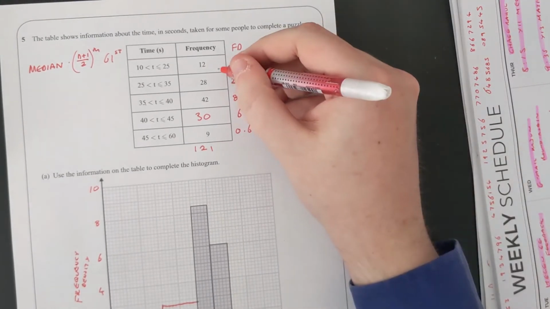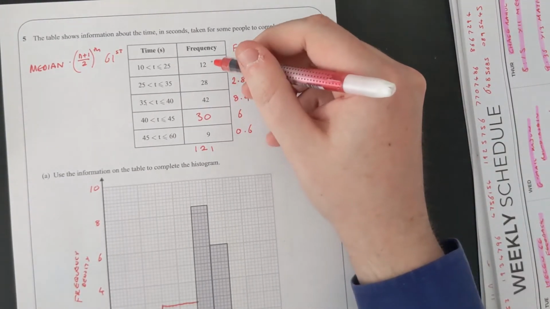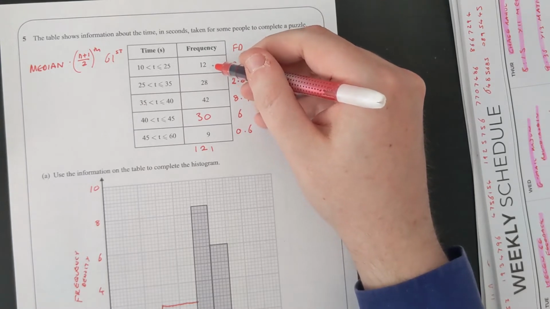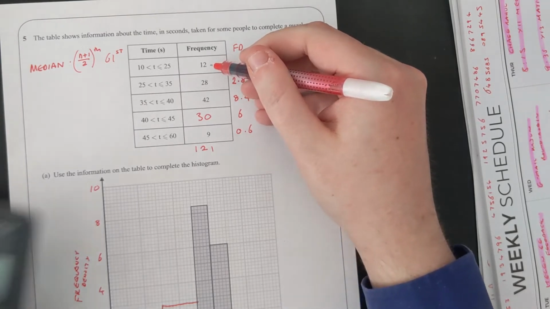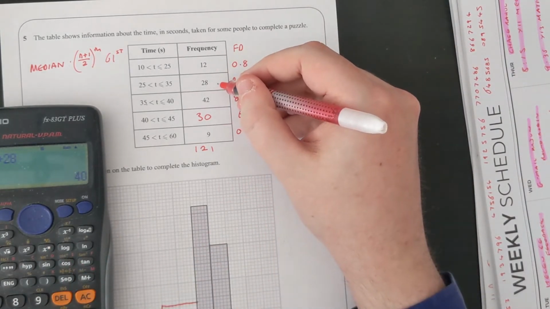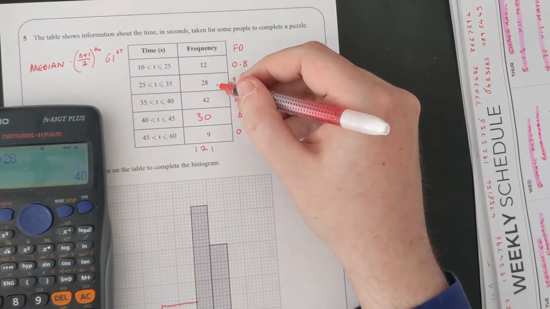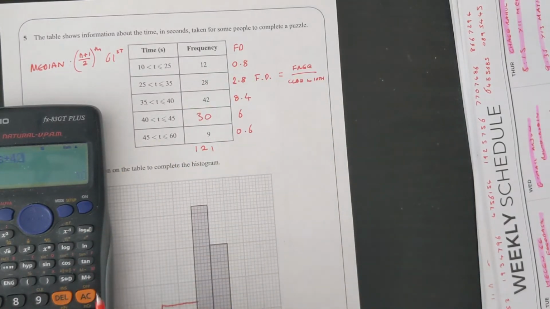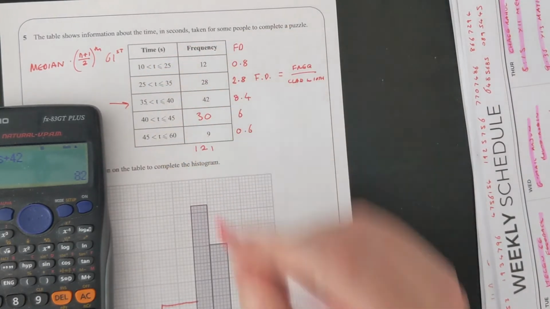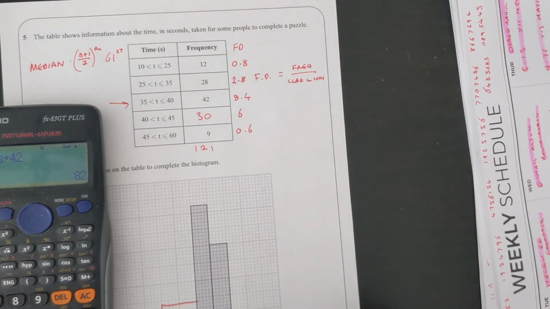So, if we look at our frequencies, we first start with 12, so our median is not in this value. And then 12 plus 28 is 40, so our median is not between 25 and 35. But then when I add 42, I get to 82. So my median is between 35 and 40.